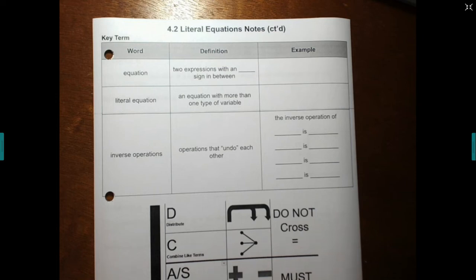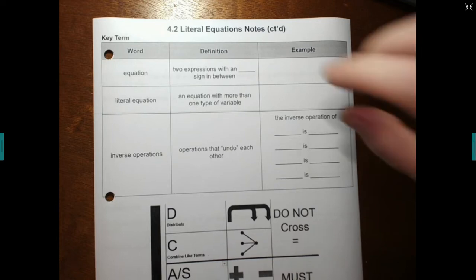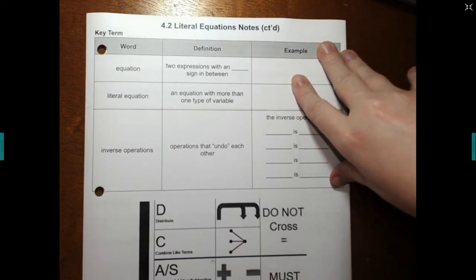Okay, welcome to Notes 4.2. This is our literal equation notes. Let's see how we do today.